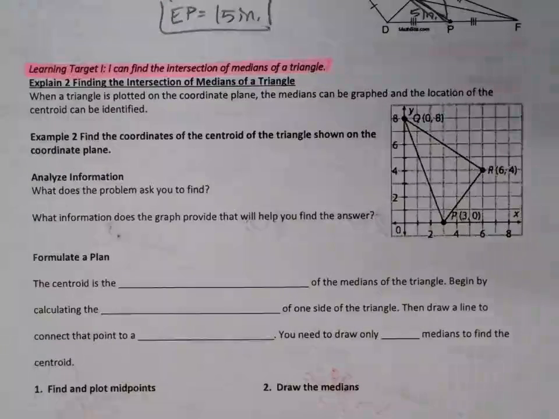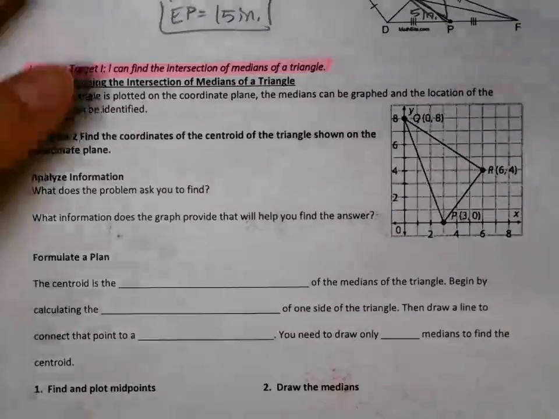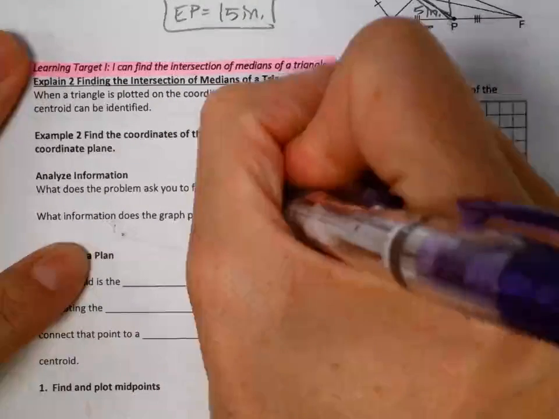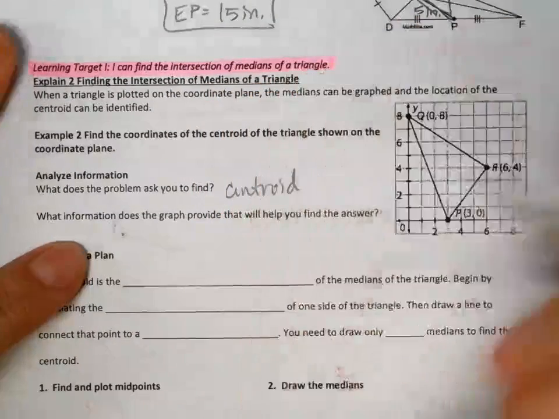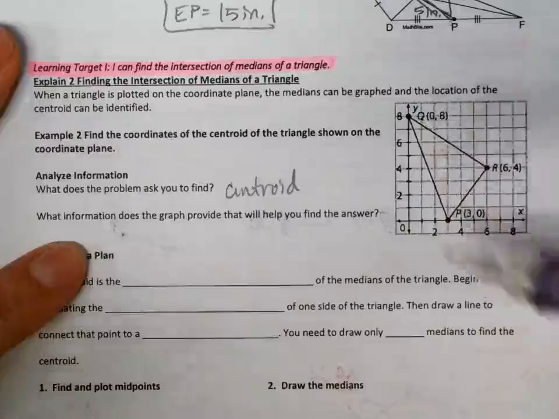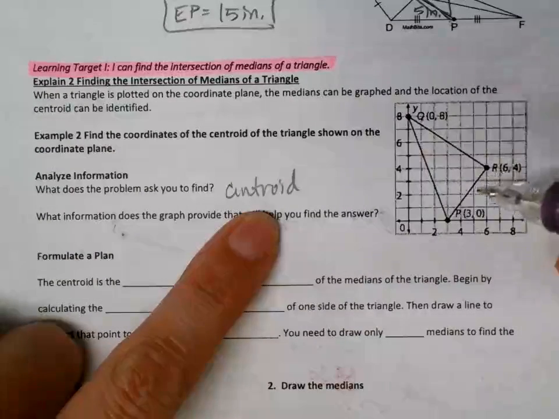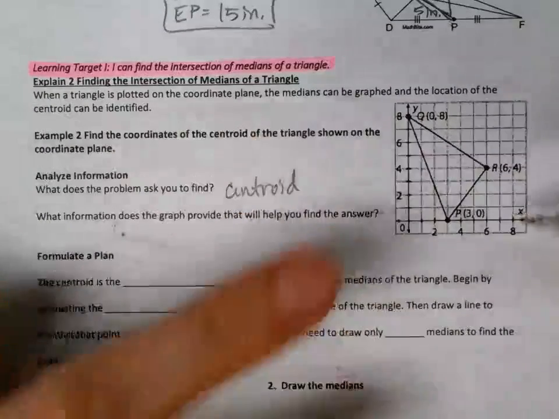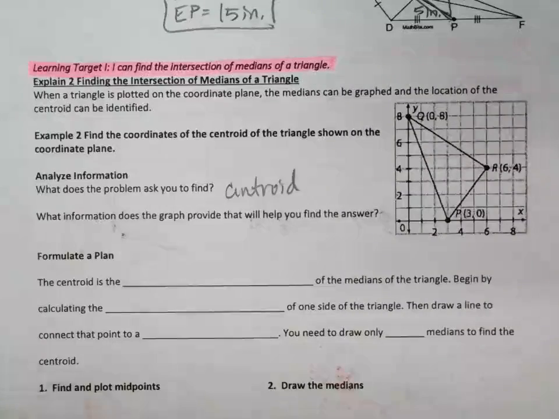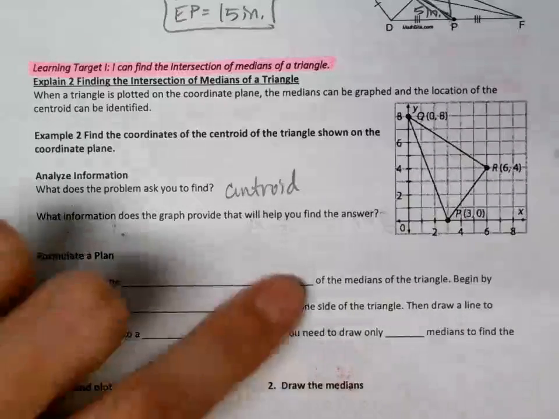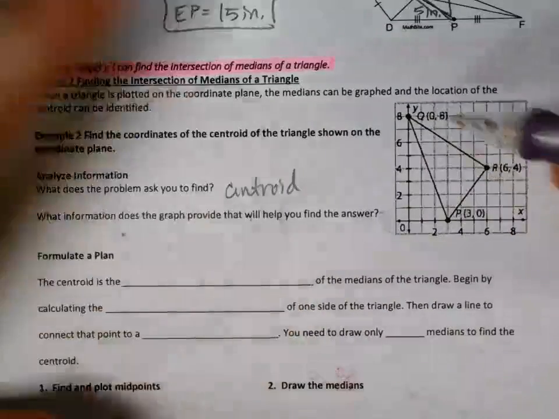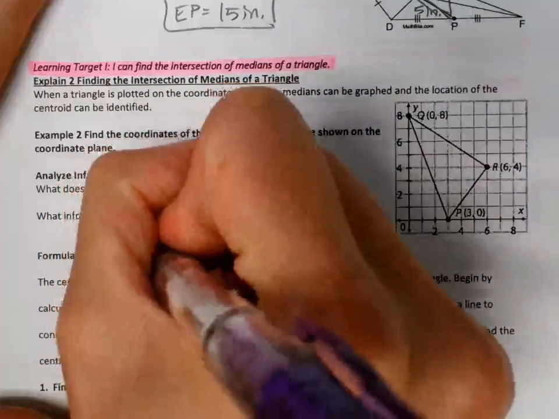All right, so first it says find the coordinates of the centroid. So that's what we're going to do. We want to find the coordinates of the centroid. What information does the graph provide to help you do that? Well, the centroid needs two medians, and those medians need a vertex and a midpoint. So the coordinates help you find the midpoint.